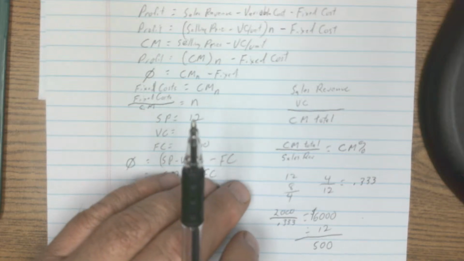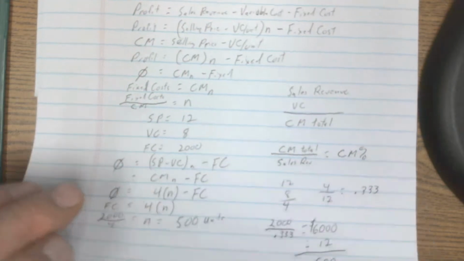All right, so let's work a few examples from your textbook on this, and we'll get into some fun things that we can do with contribution margin on that. Okay, so we'll start with exercise 9-21.